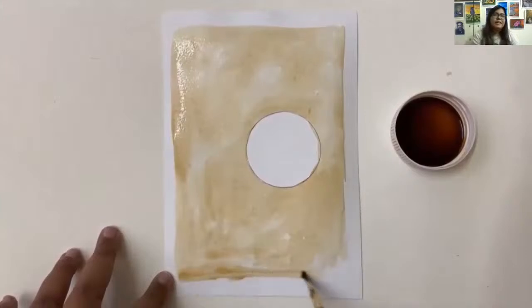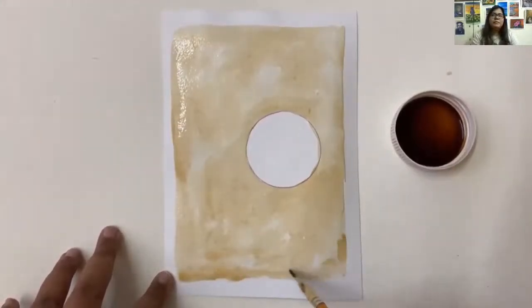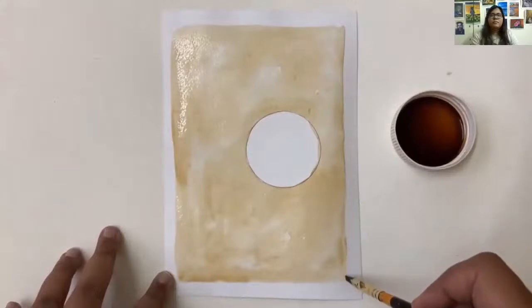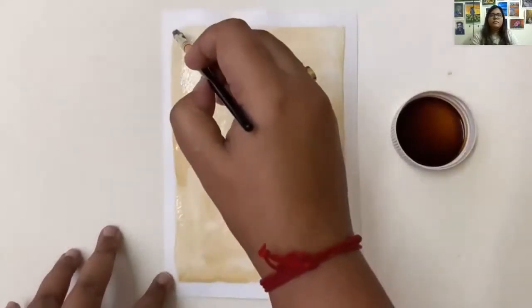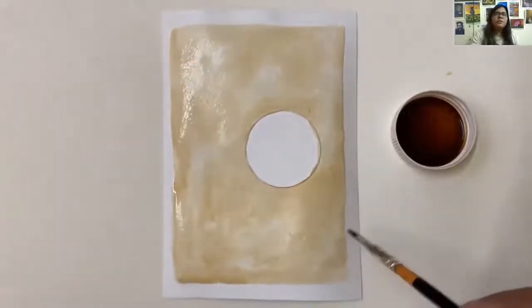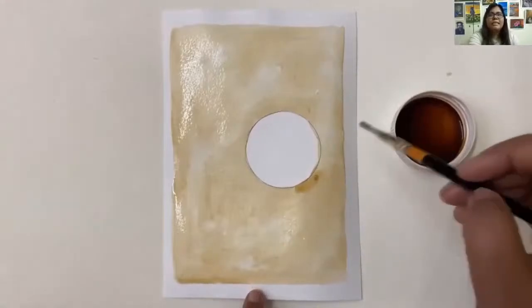Okay, take your time, nicely cover up all of the paper like this. Okay, so here we have covered all of the paper nicely.